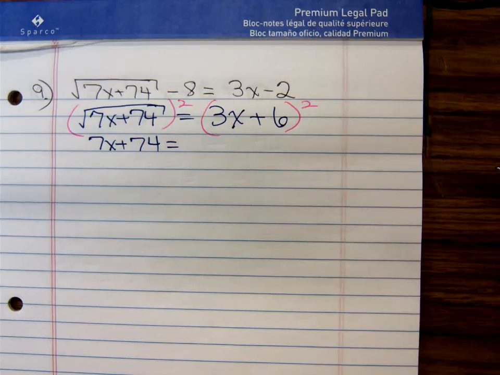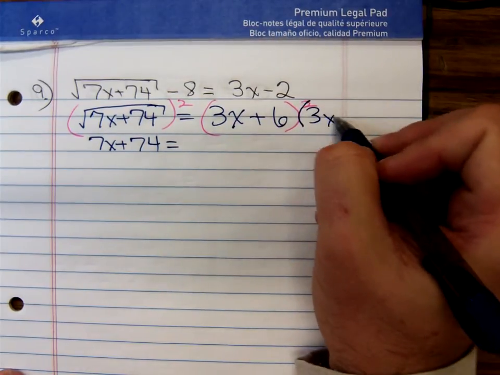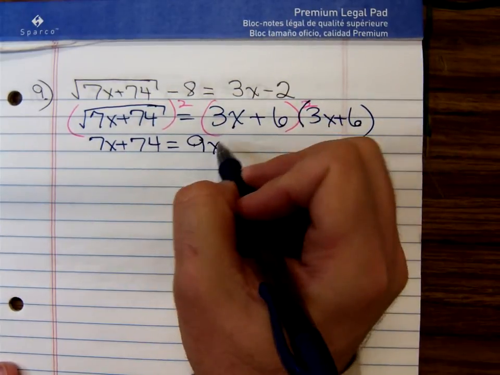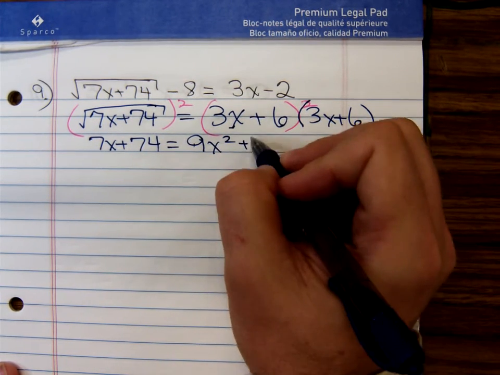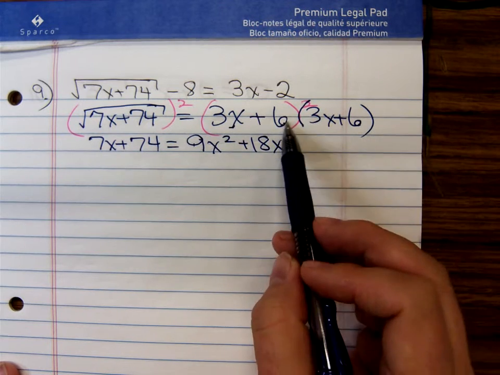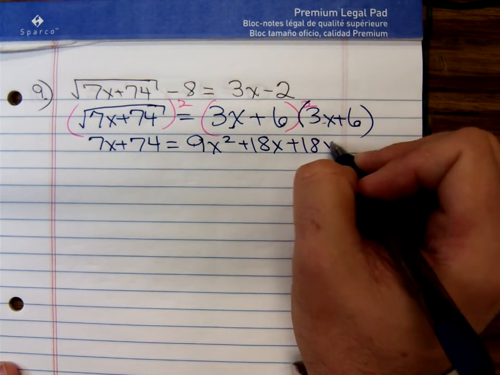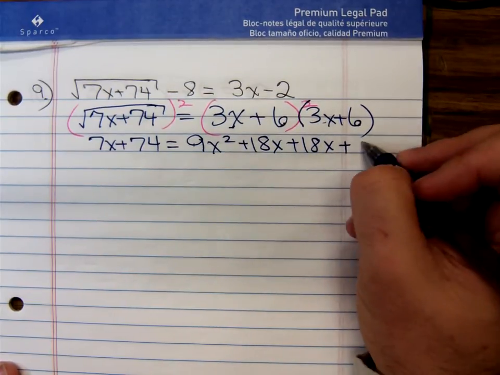Yes, you're going to have to write it twice and FOIL it out. First, 9x squared, outer, plus 18x, inner, another plus 18x, last, 36, okay.